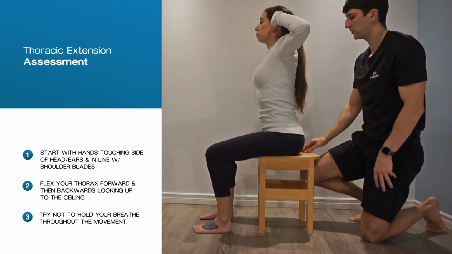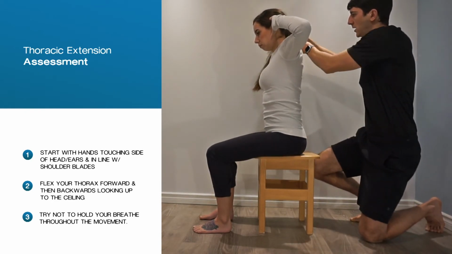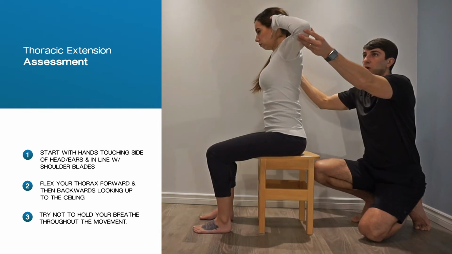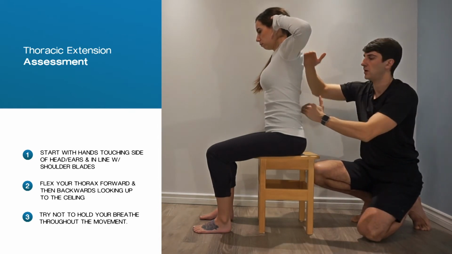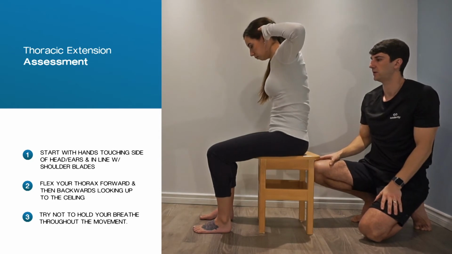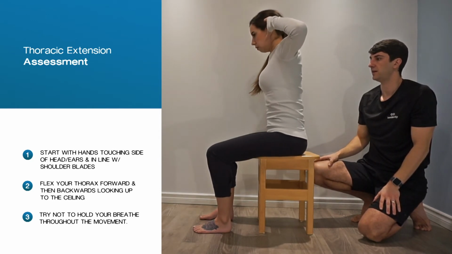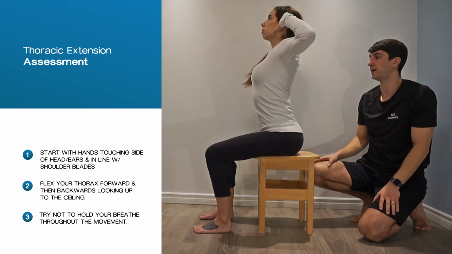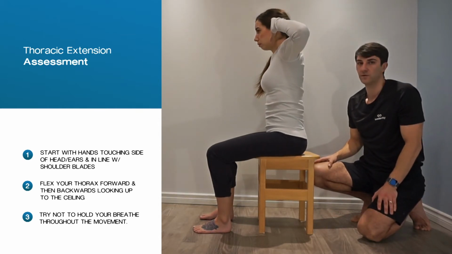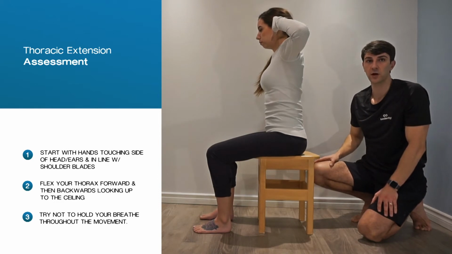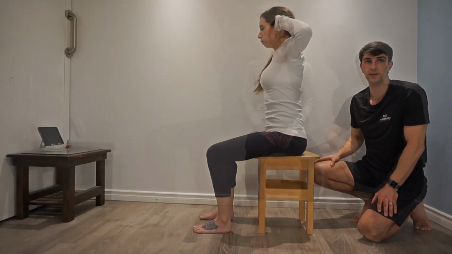And back to neutral. Trying not to compensate with arm movement and only moving through your mid-back region. 1 more repetition. Into flexion, and then into as much extension as you can until it stops, and back to neutral. Focusing on your breath cycle and not holding your breath throughout the movement.